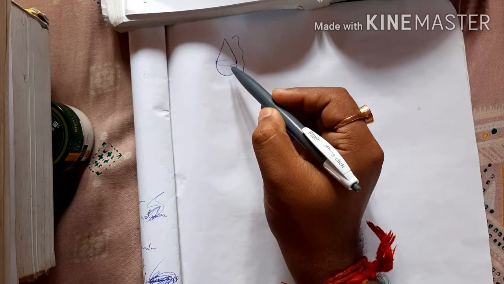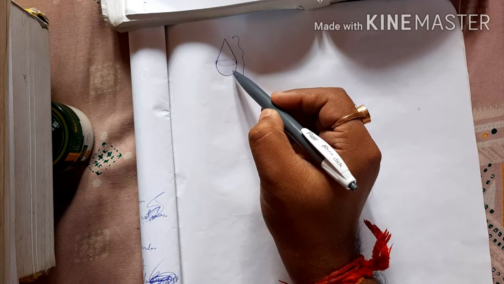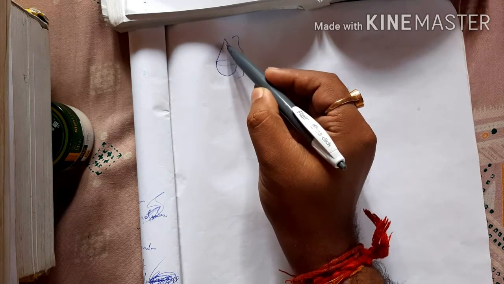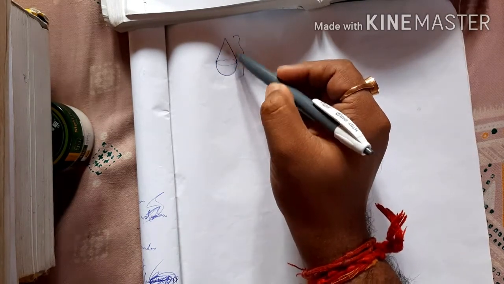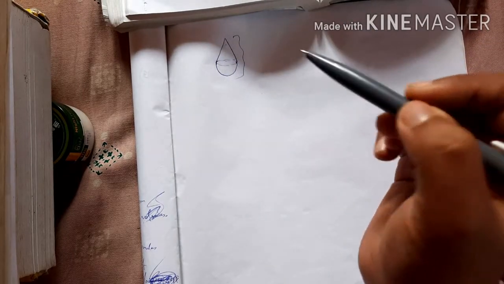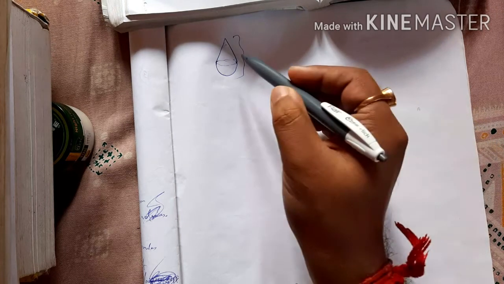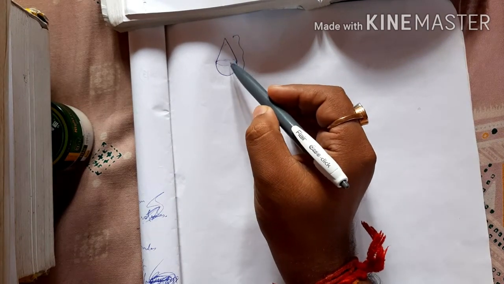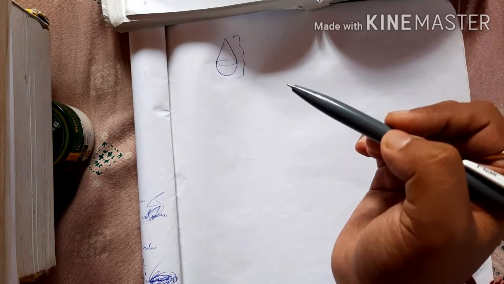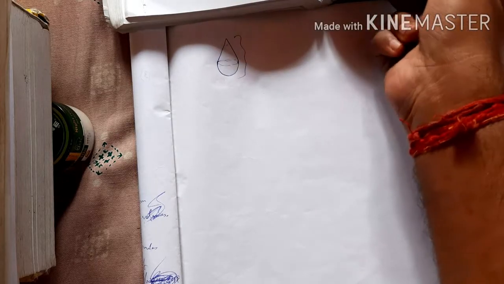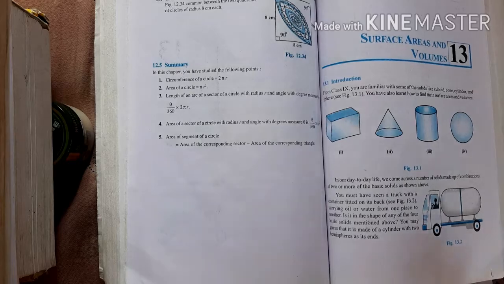Then what you need to do is calculate the curved surface area of the hemisphere, then the curved surface area of the cone. Then you need to add these two curved surface areas. That will be the total surface area of the toy. There you don't need to calculate the base area of the cone or the circular surface of the hemisphere. Okay, now let's have a glance at the formulas.